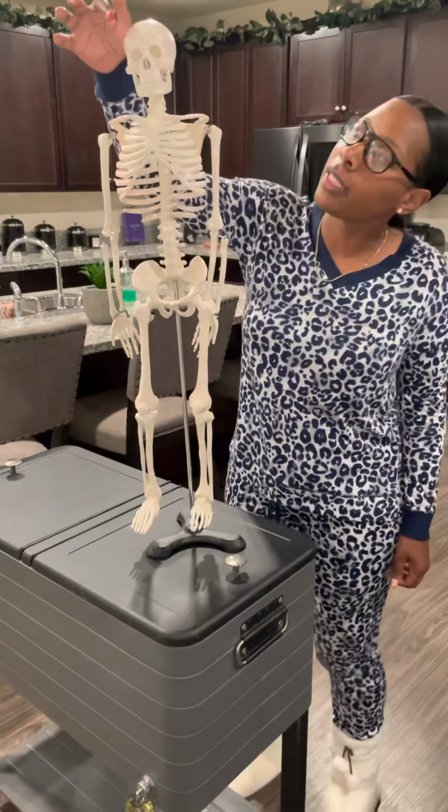We're gonna go with the posterior skull, so we're gonna turn it around here. So here goes the mandible bone here, the parietal here, the occipital here, and here goes the temporal here. And then we're gonna go into the inferior part of the skull. I'm gonna turn him back around here.